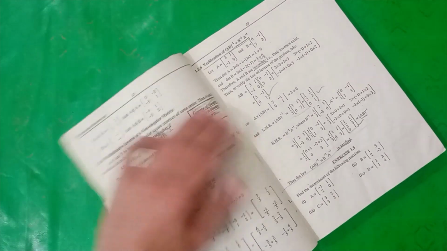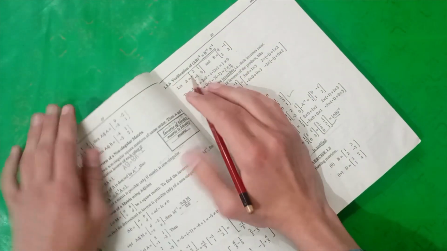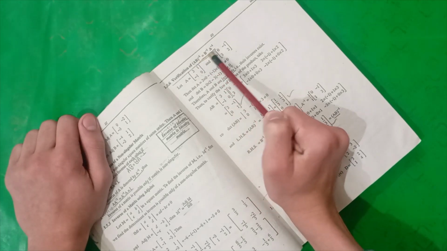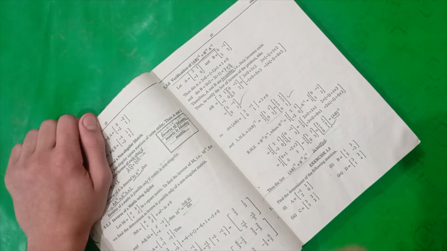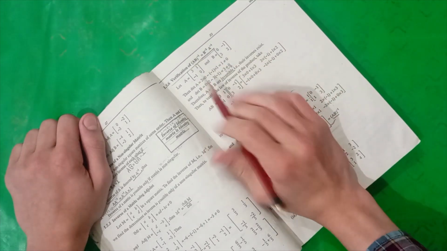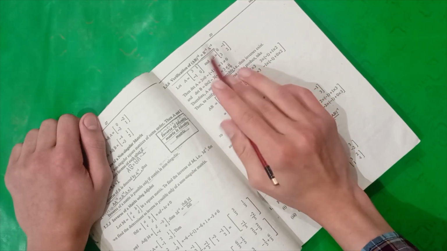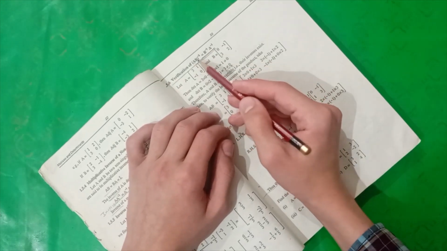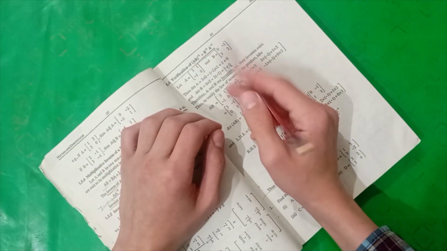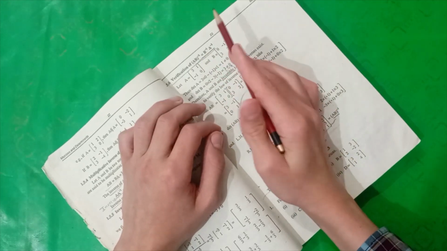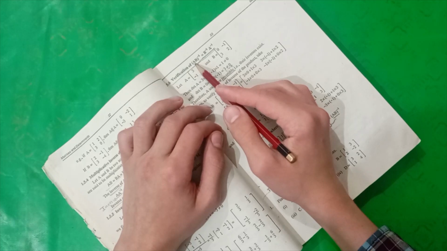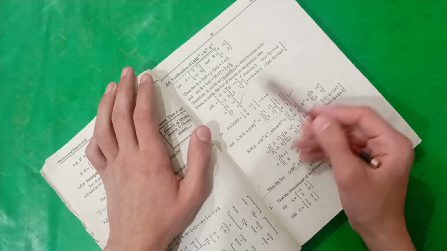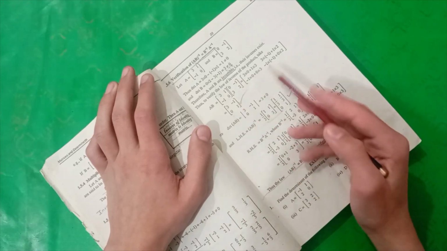So let's move on towards the next topic, which is verification of AB whole inverse is equal to B inverse A inverse. So simply there are two matrices A and B. We will first solve the left hand side to verify this law. On the left hand side, first we have to multiply both matrices A and B and then take its inverse. We will multiply both matrices and the answer will be this.